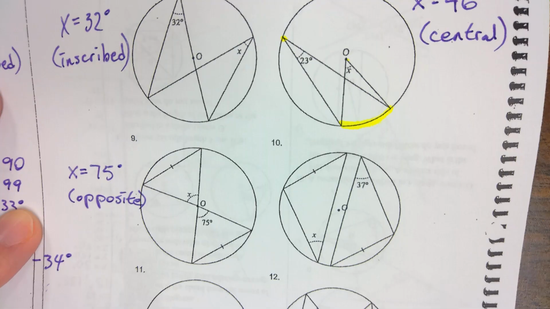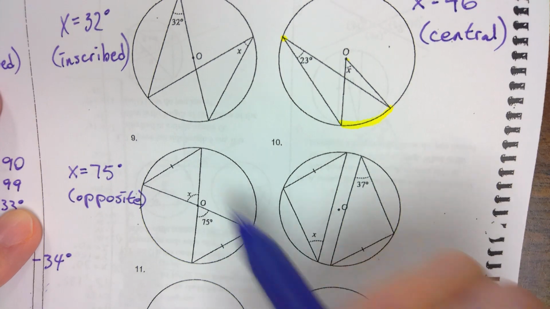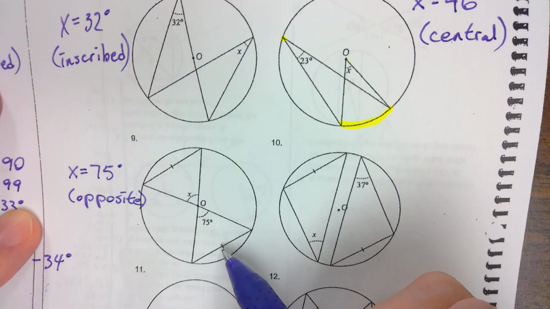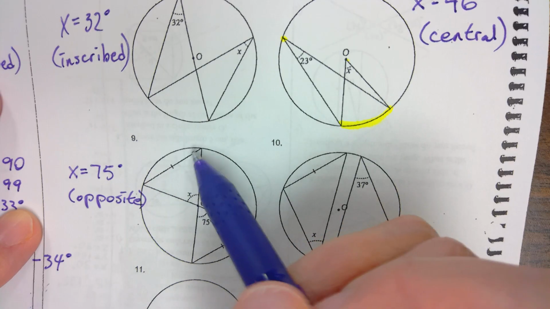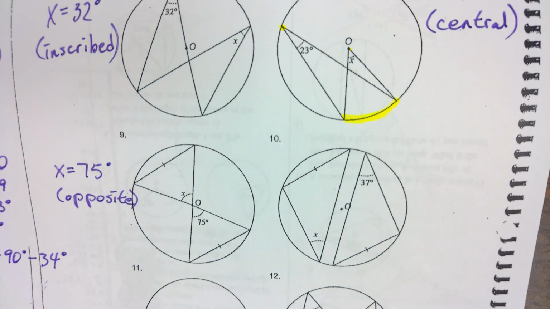What do those 2 lines have to be? Melody? Parallel lines, right? Okay, so in this case, I don't know if these 2 are parallel lines. These 2 ticks right here mean that they are equal in length, but it doesn't mean that they're parallel. Parallel is the arrows. Right? So don't mix those up.